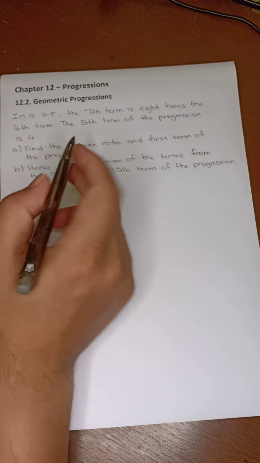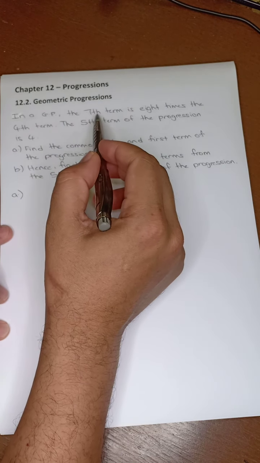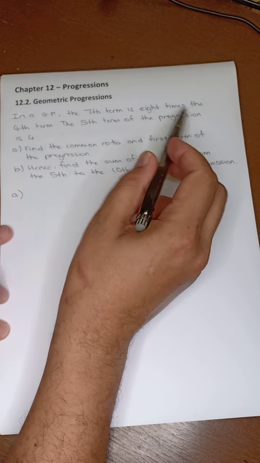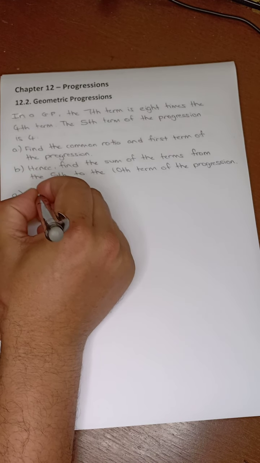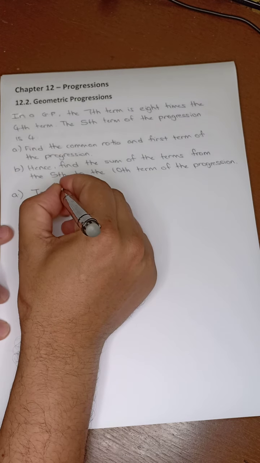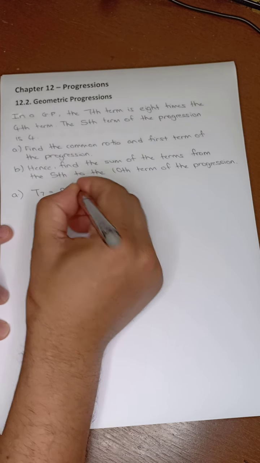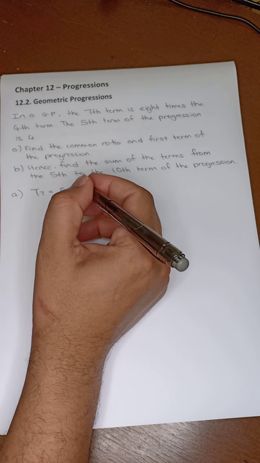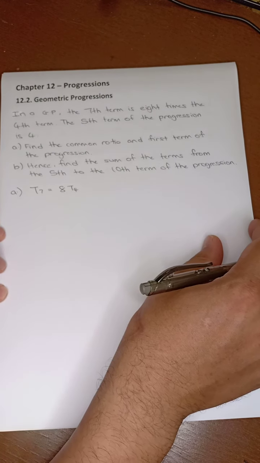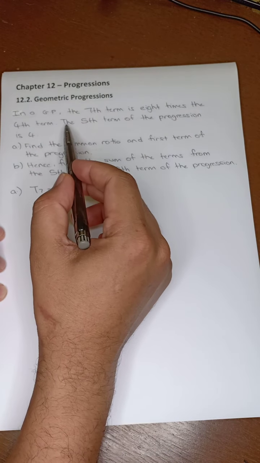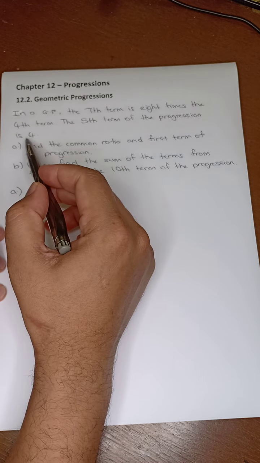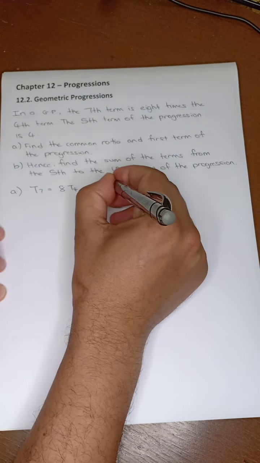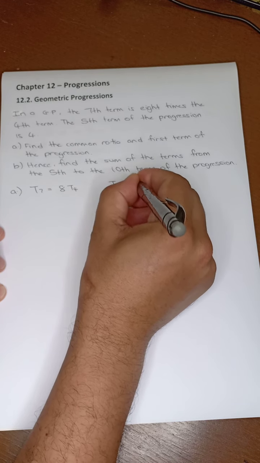We'll try to convert that into mathematical expressions. The 7th term T7 is 8 times the 4th term T4. And also given to us one more detail is the 5th term is 4. So T5 equals 4.